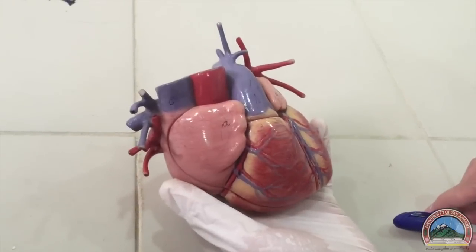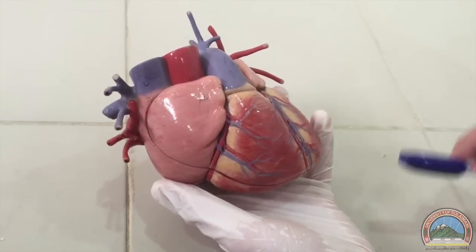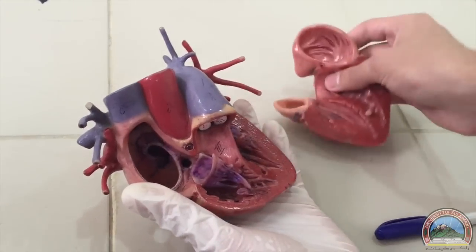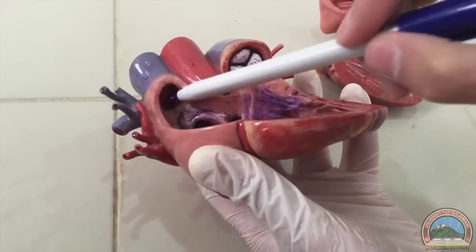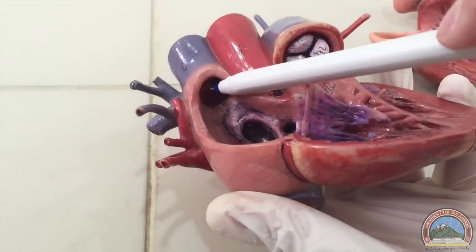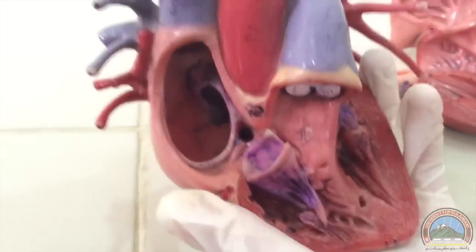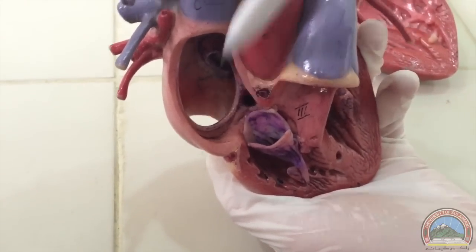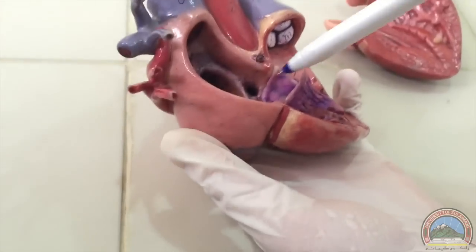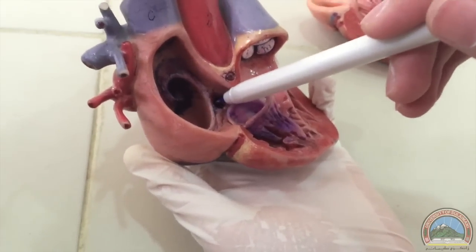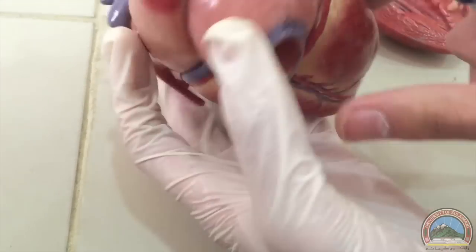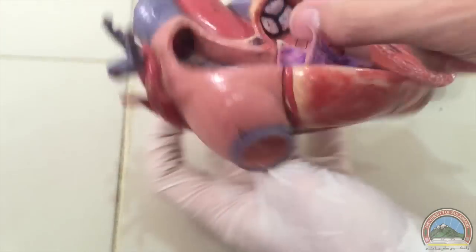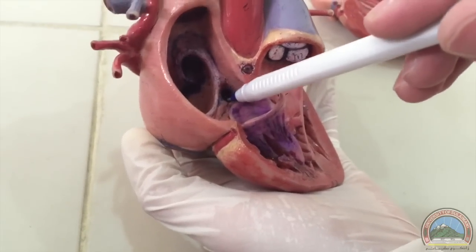Now, talking about each chamber. If we open the right atrium, we've got some openings. This is the opening for the superior vena cava. Opening for the inferior vena cava. Opening for the coronary sinus. This is the coronary sinus itself. This is its opening.